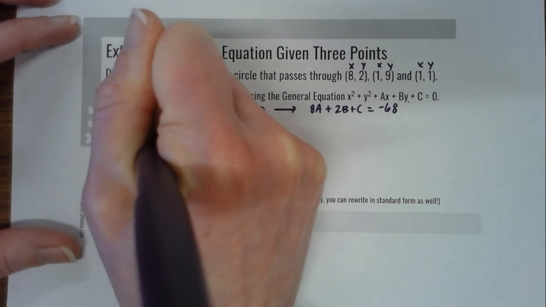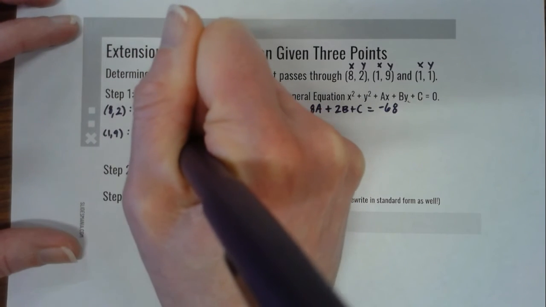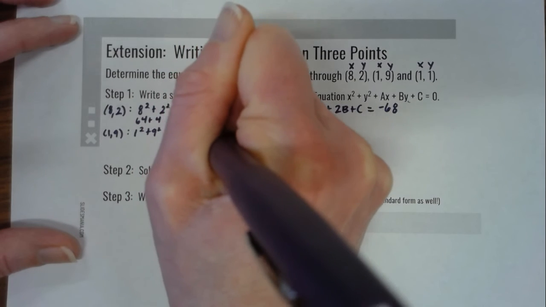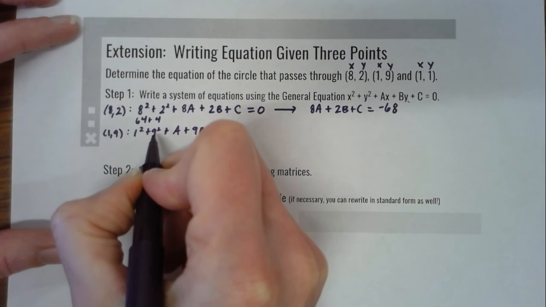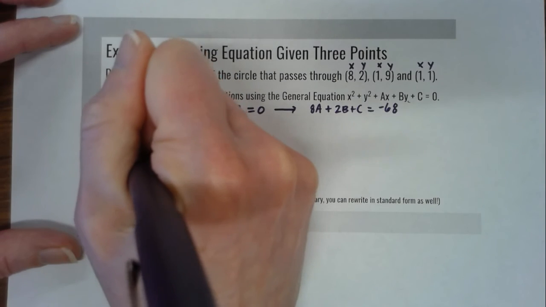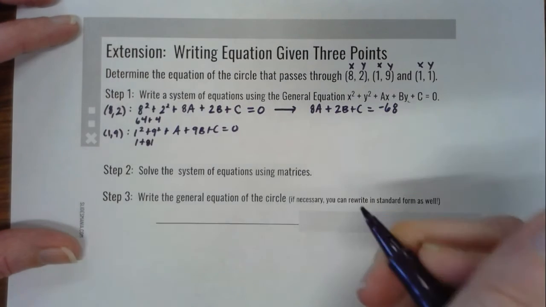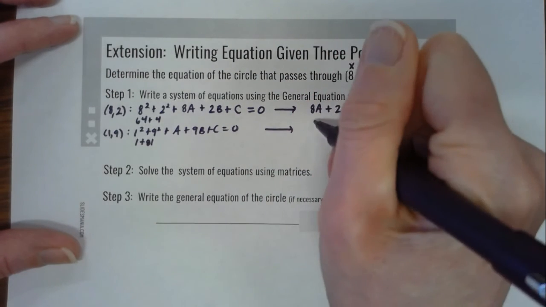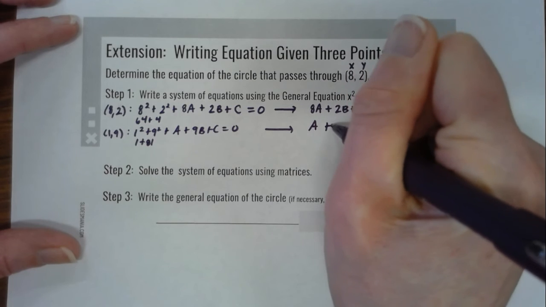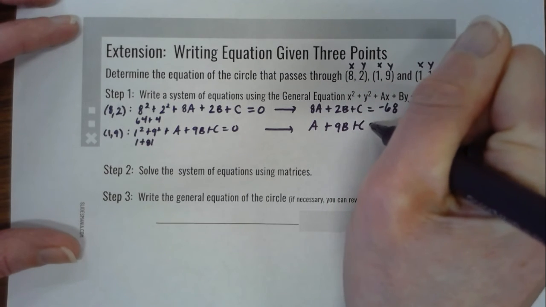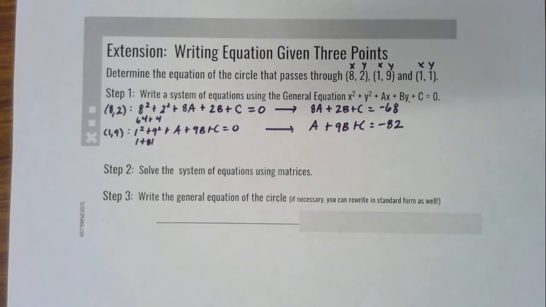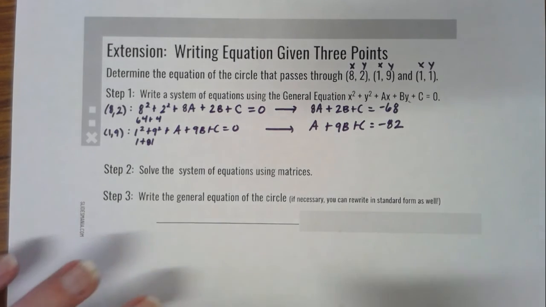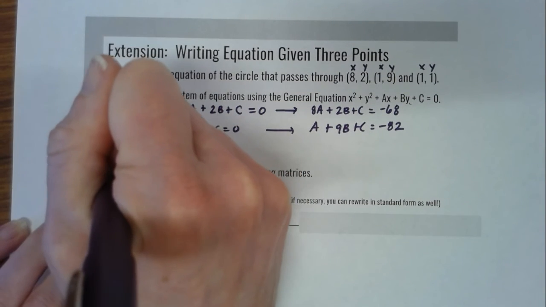So we're going to get 1 squared plus 9 squared plus 1a plus 9b plus c equals 0. 1 squared is 1, 9 squared is 81, 1 plus 81 is 82. So we're going to get a plus 9b plus c equals negative 82 when we subtract it over to the other side. So there's my second equation, and then 1, 1 for my last one.